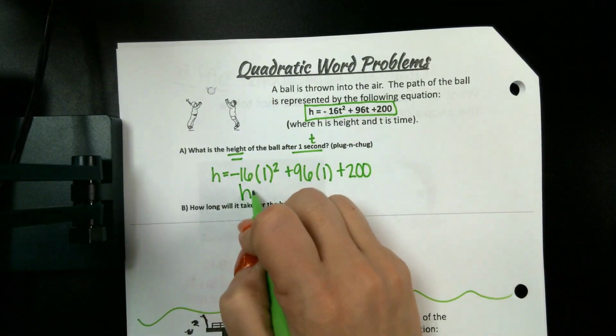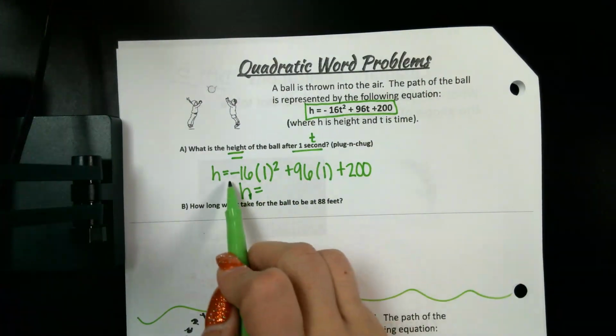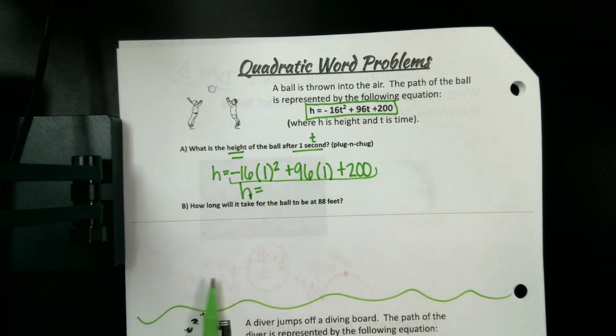And now you guys pick up those calculators. You all should be doing this. And you should just type in this entire thing. You don't have to do it in pieces. Type out the whole thing. -16, parentheses, 1 squared, and so on. $280.